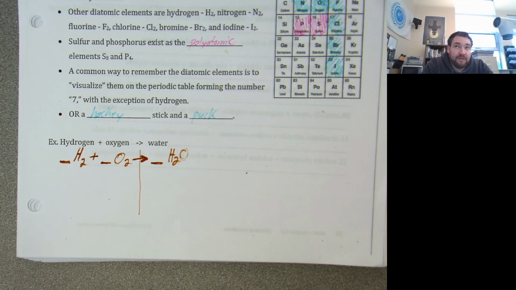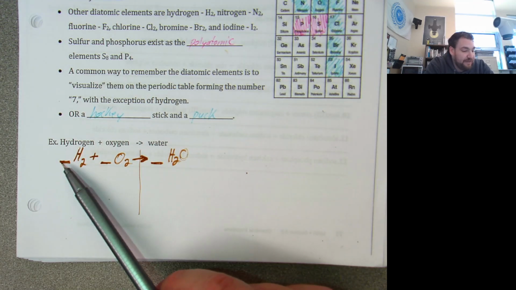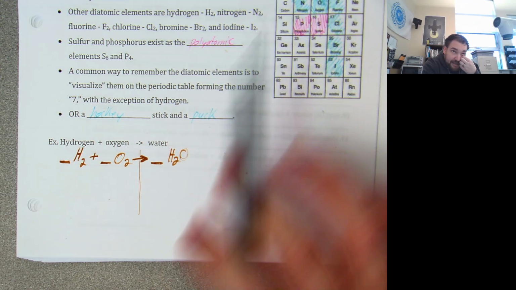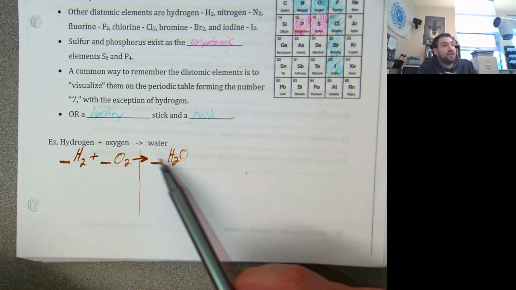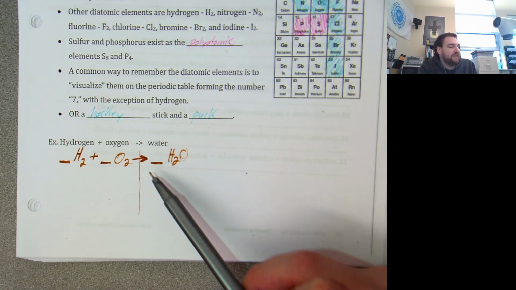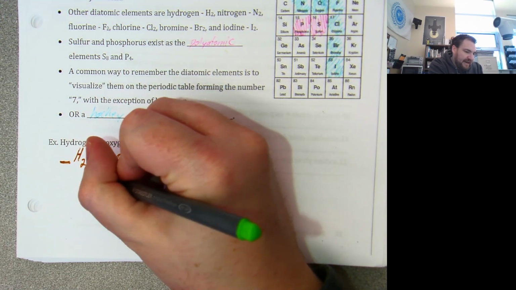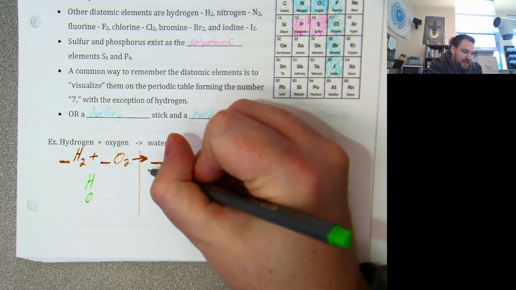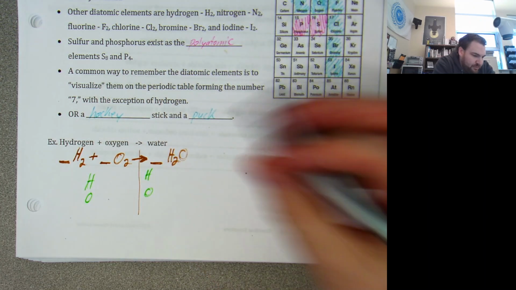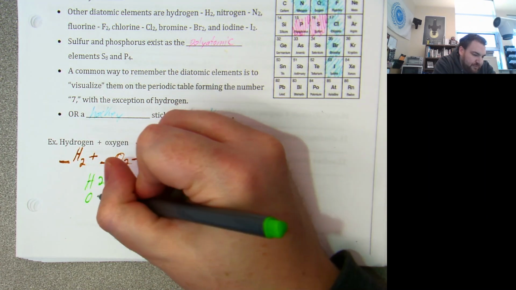When you're building the skeleton equation, you need to make sure you leave the spaces. You now have to put these in. You have to put the spaces in so that you can now go ahead and balance these things. So let's balance. I have hydrogens, I've got oxygens, I've got hydrogens, I've got oxygens. You betcha.